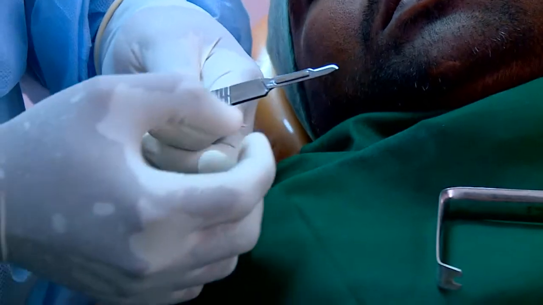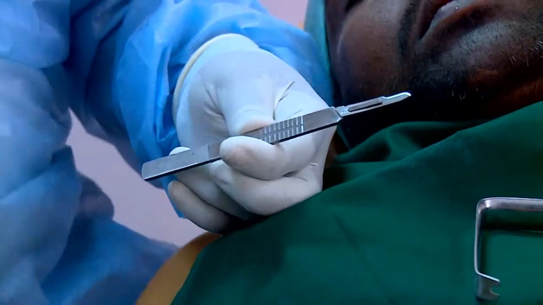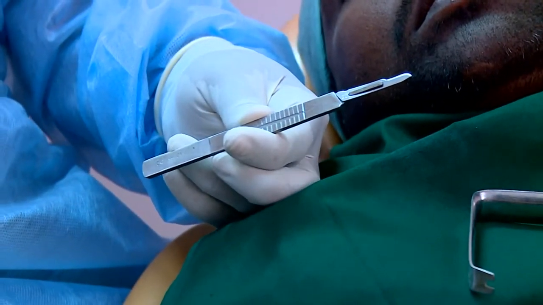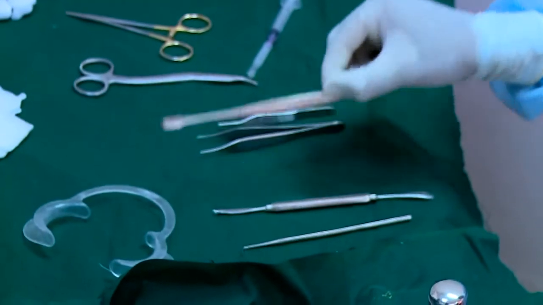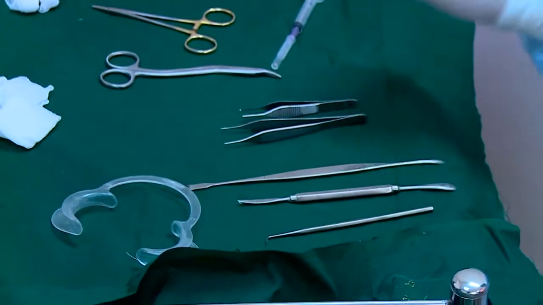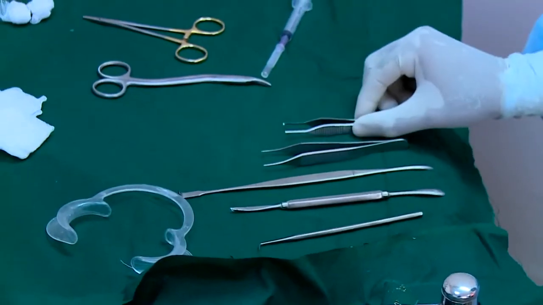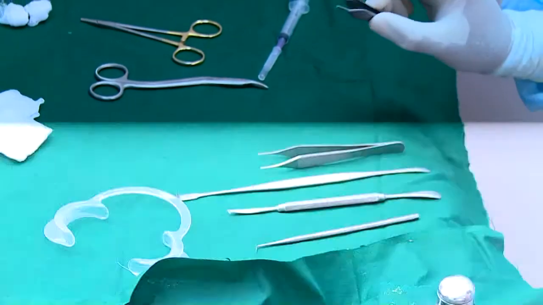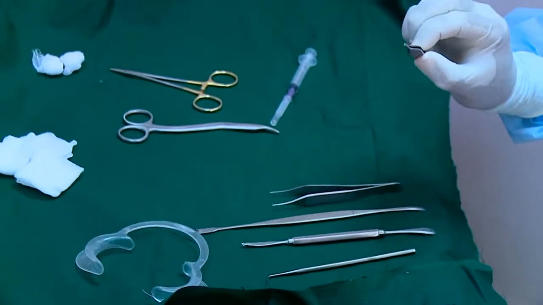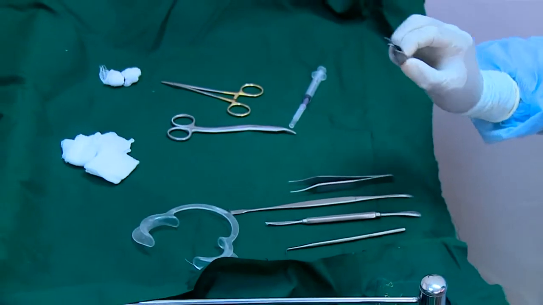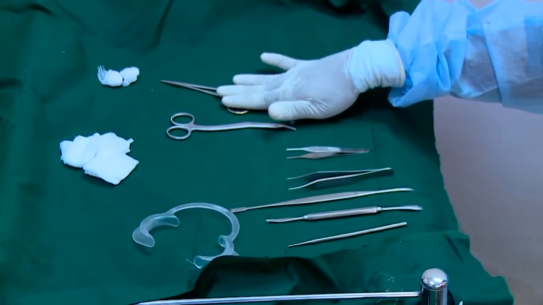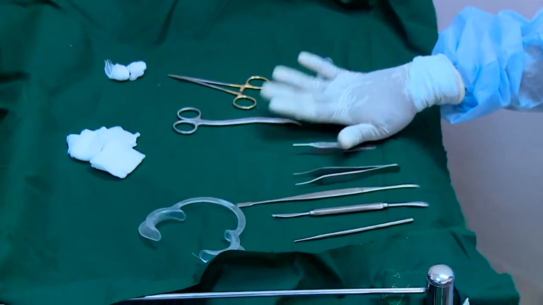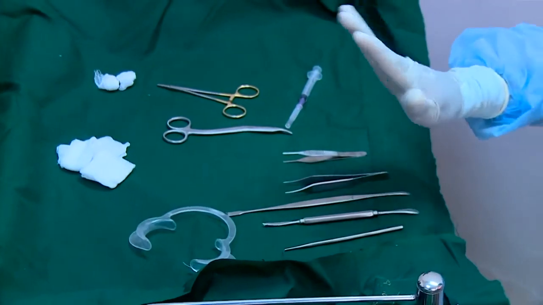A number 3 handle with a 15 blade, and my armamentarium here is fairly simple. We have a periosteal elevator, Harvard's periosteal elevator. We have a couple of forceps, tissue forceps. One has a tooth at the end, you can see, and the other is non-toothed. Suture needle, a needle holder, and scissors. That's our armamentarium, plain and simple.